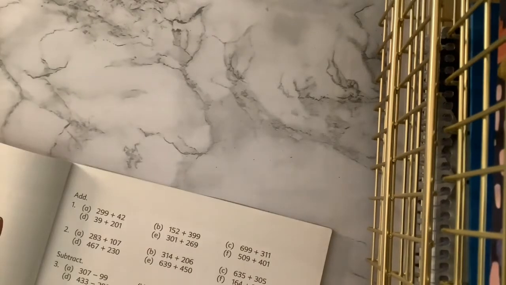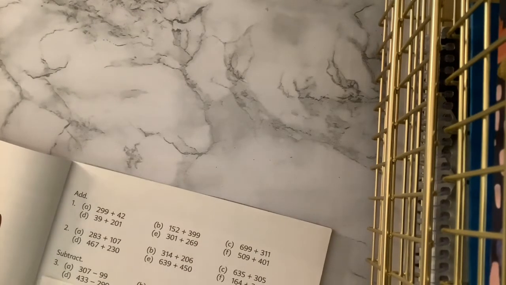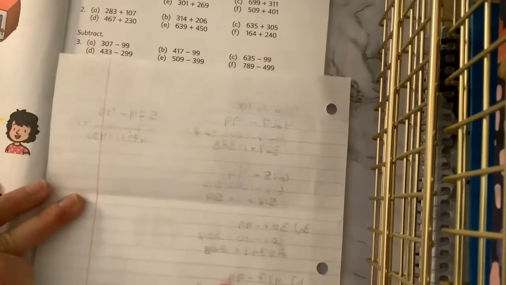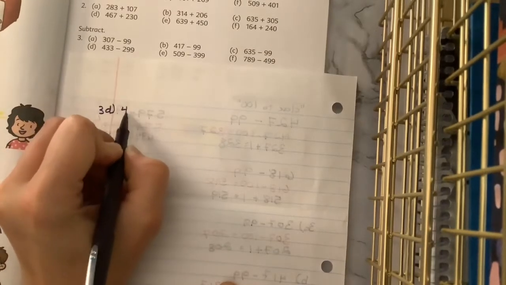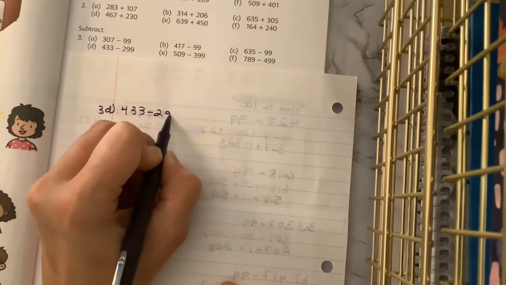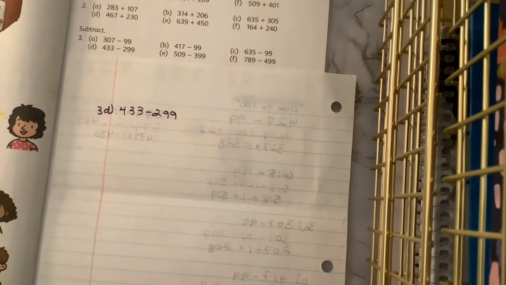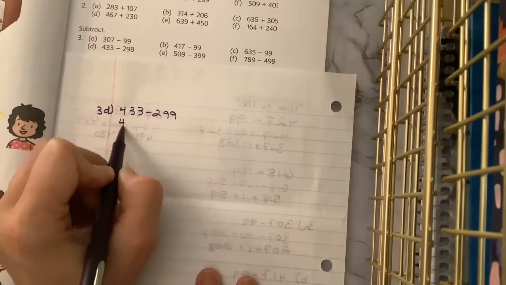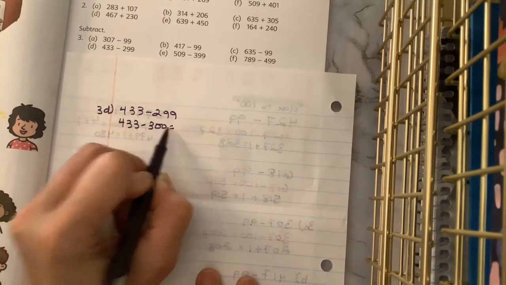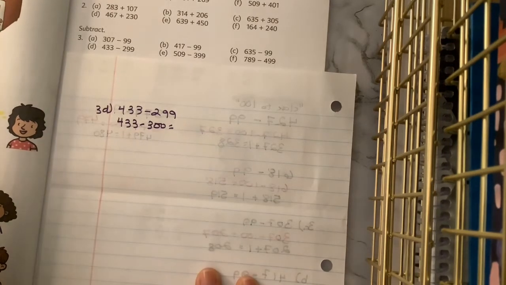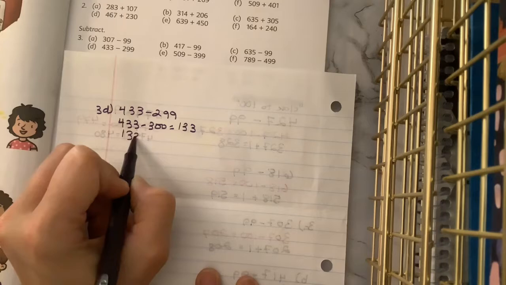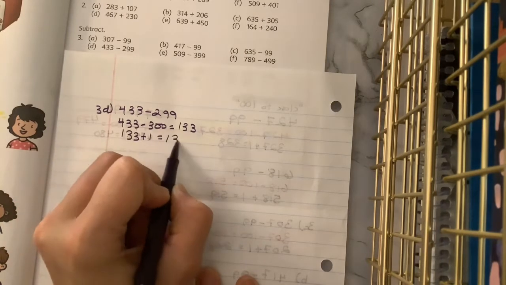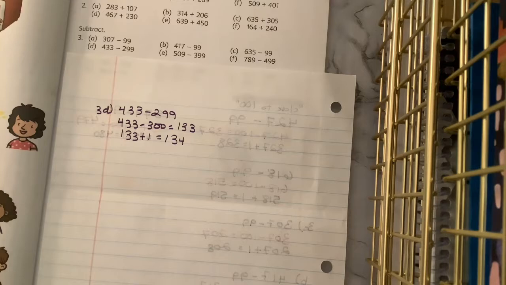And again, as you are feeling ready, you pause and solve on your own and see how you do. So we're going to do 3D. If you're ready now, pause now. So this is close to 300. So we start by subtracting 300. We get 133. But we took away one too many, so we need to add one back and get 134.